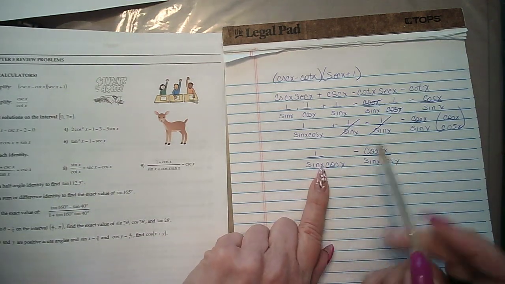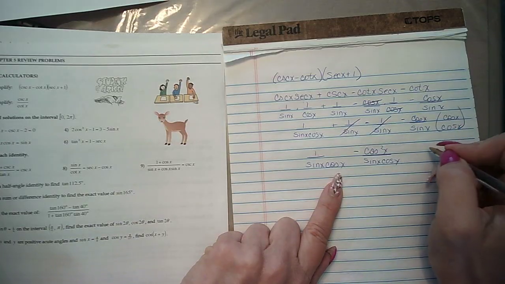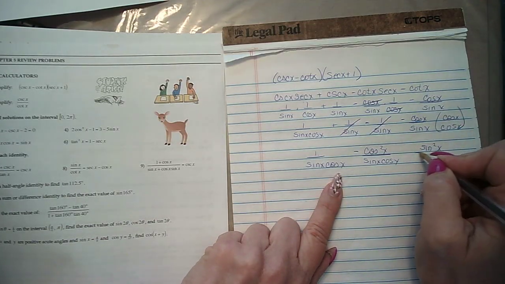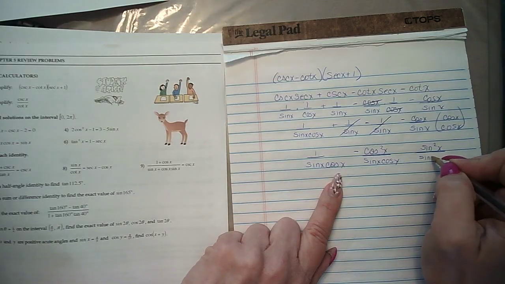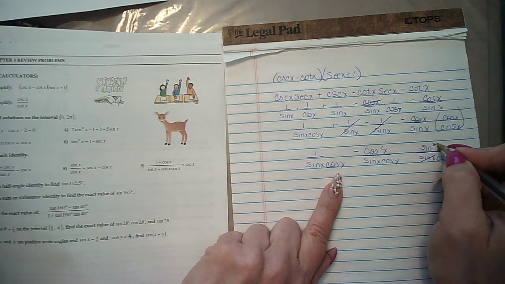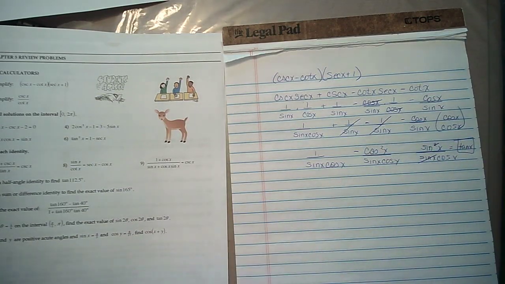Now, since they're the same denominator, I could combine them, and 1 minus cosine squared x is really sine squared x over sine x cosine x. Sine goes into one of these. I'm left with sine over cosine, or simply tan x. Okay, so that's what that would simplify to.